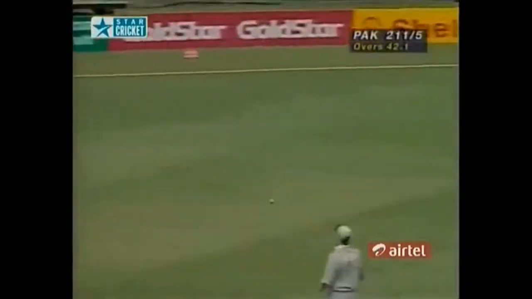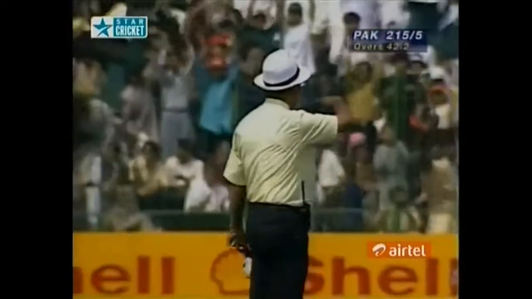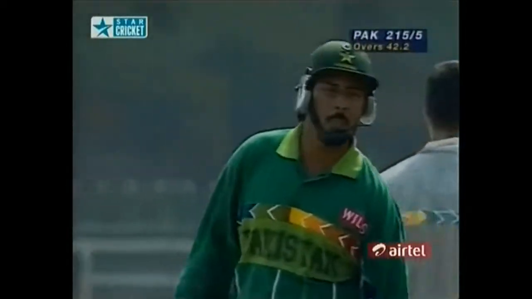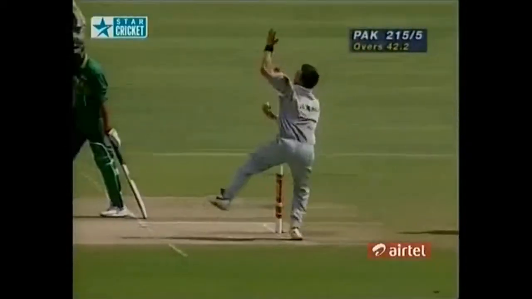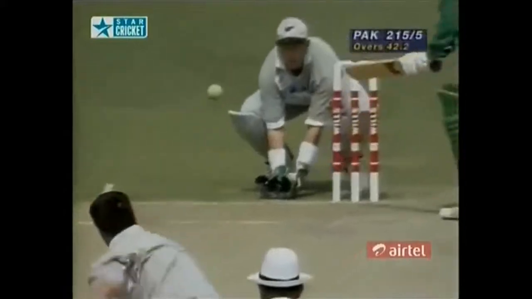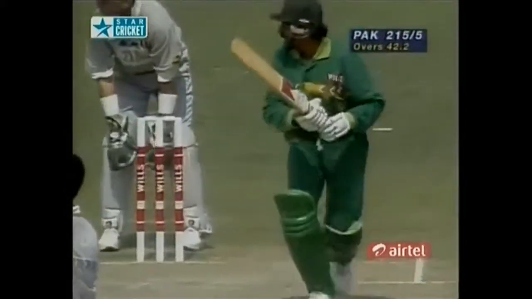Oh, that's beautifully played. Salim Malik showing all his experience, slashes it through square for 4. There's not much else Roger Twose could do here. When someone starts dancing around the crease, you've got to bowl nice and full and nice and straight. Well, he's done that. He's almost got the length. Inch perfect, Roger Twose, but the class of the player there came into play. Salim Malik, a danger man.